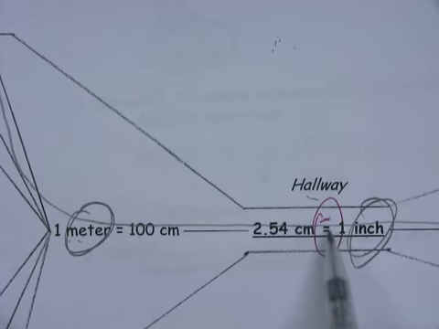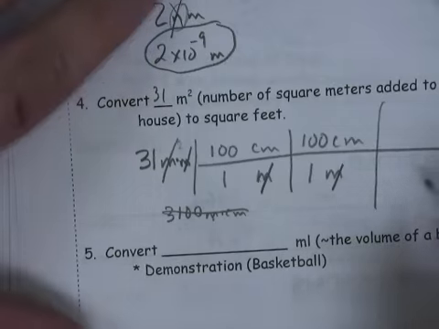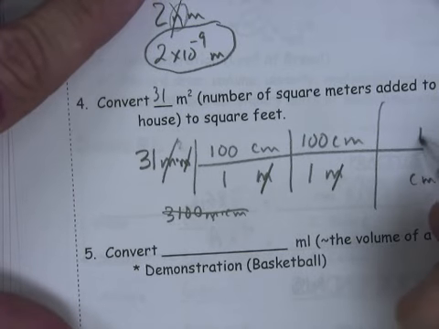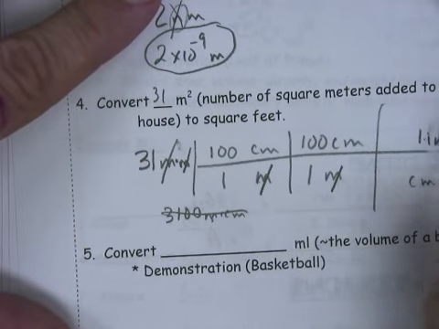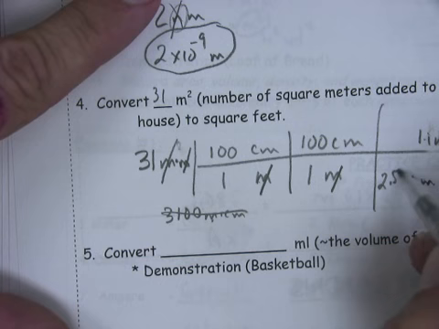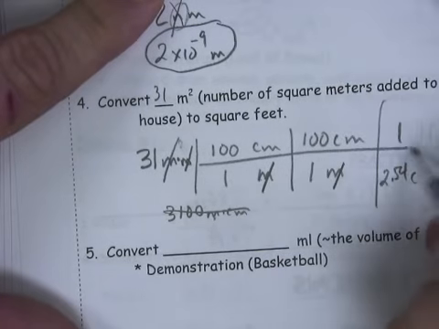So to get to feet squared, I'm at centimeters, so I need to go to inches, and there's the conversion between inches and centimeters. So I have to put centimeters on bottom and feet on top. I lied to you. Inches on top. And I know that 2.54 centimeters is 1 inch.